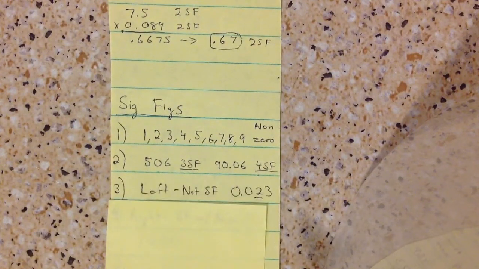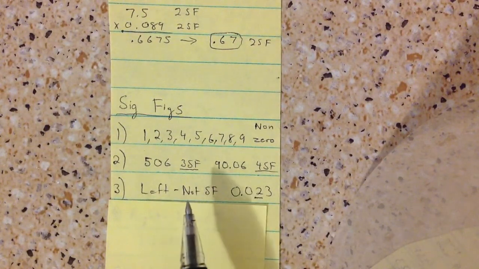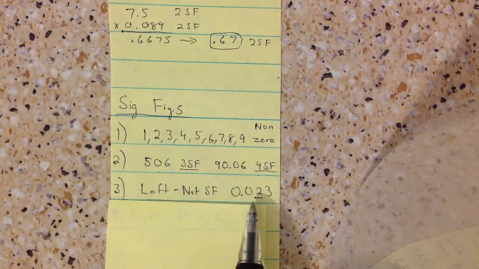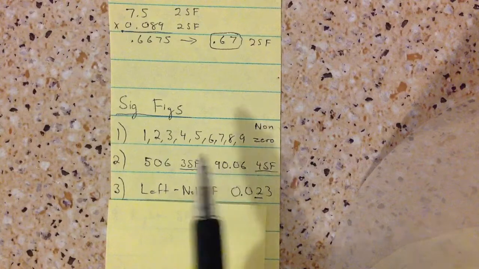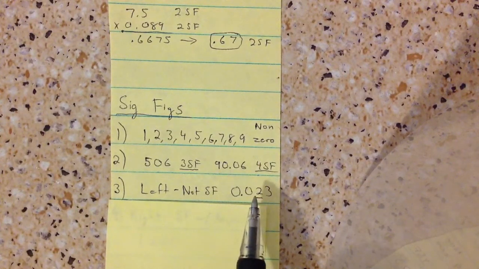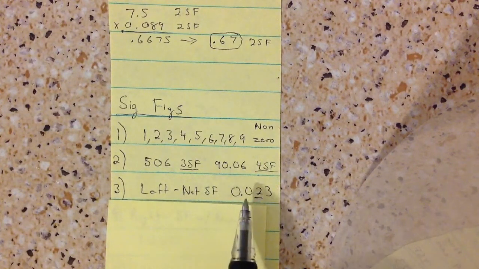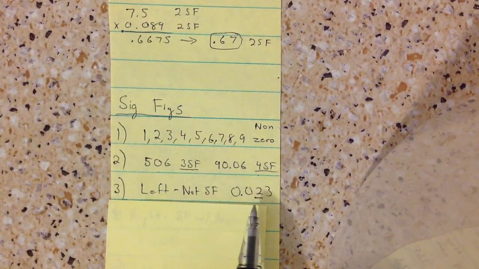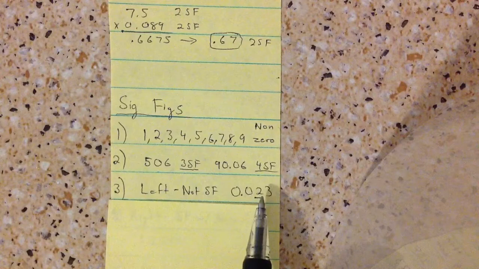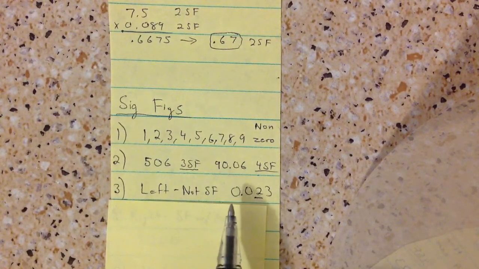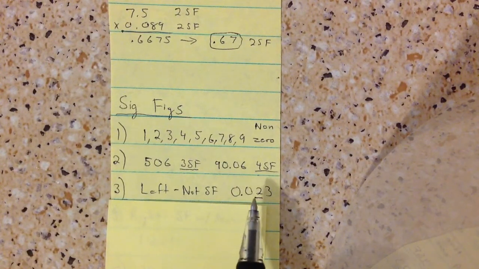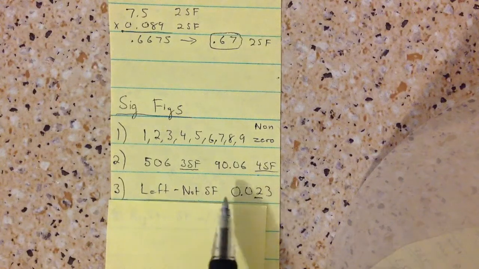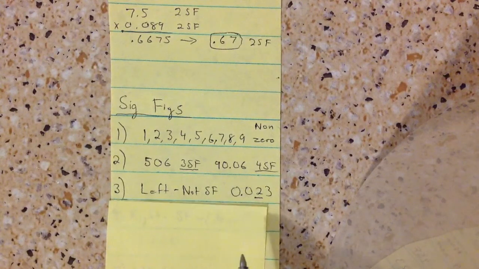So the next one, if you have the first significant number, which is 2, the first non-zero number, and to the left, it's not significant. So these zeros right here are not significant, which makes this 2 sig figs. So once again, you have the first non-zero number, and to the left, it's not significant.